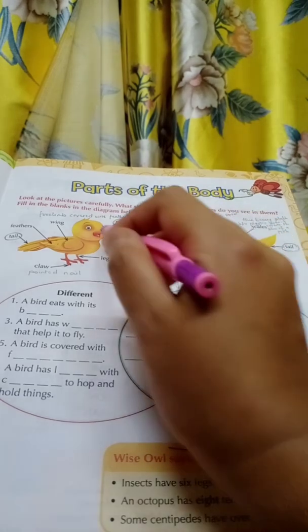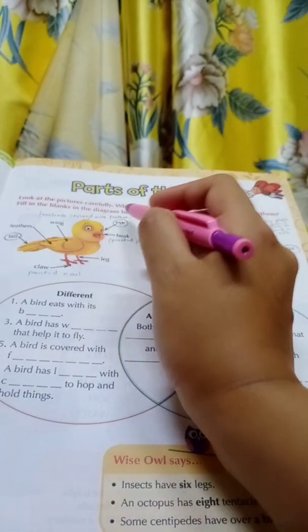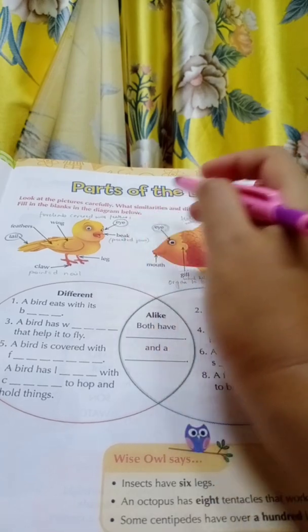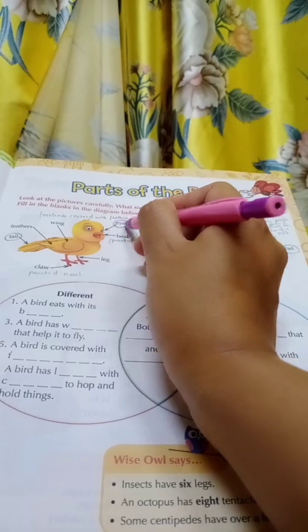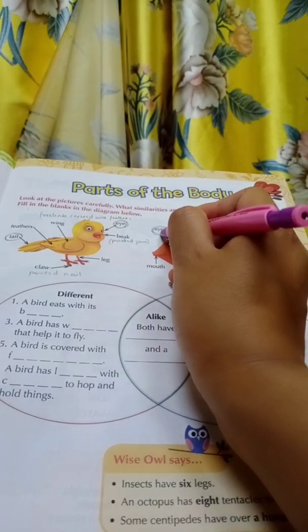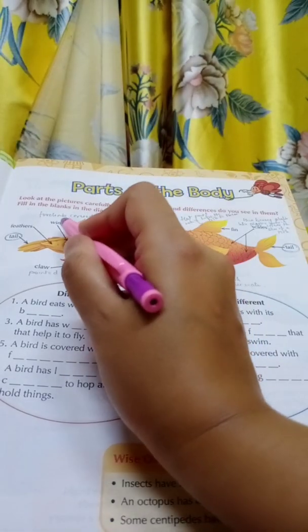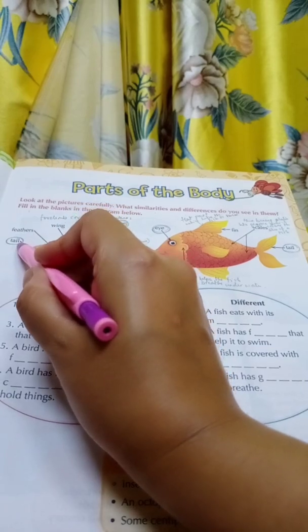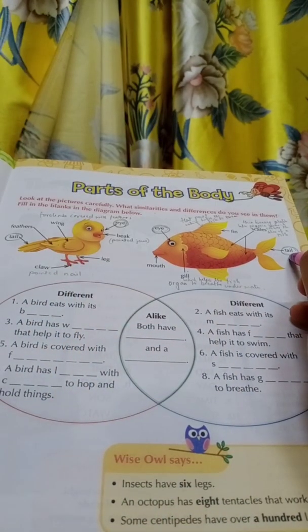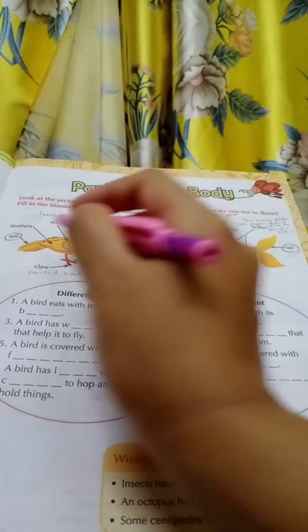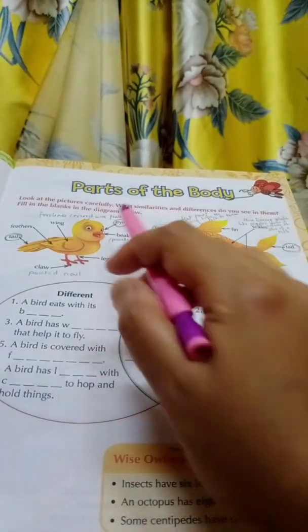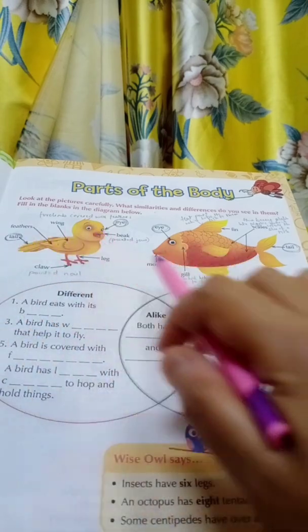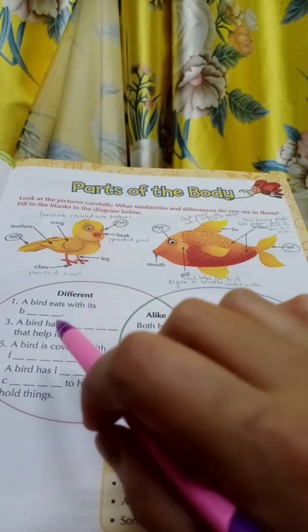Now let us look at the body parts of the bird. The bird has an eye. Does the fish have an eye? Yes, it does. So we have circled the eye. So these two parts are similar. Rest. The bird has a tail. Does the fish have a tail? It does have a tail. So the tail is also similar. So the two similar body parts in the bird and the fish are the eye and the tail. The rest are not similar.